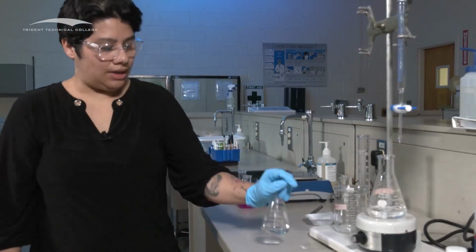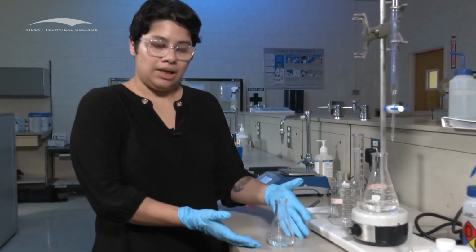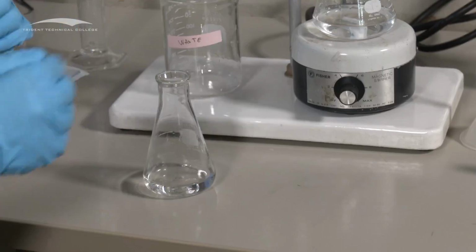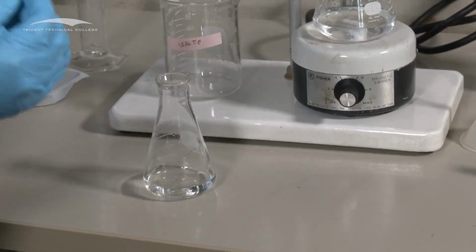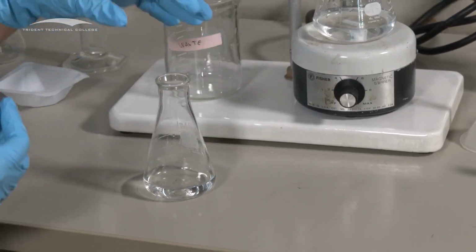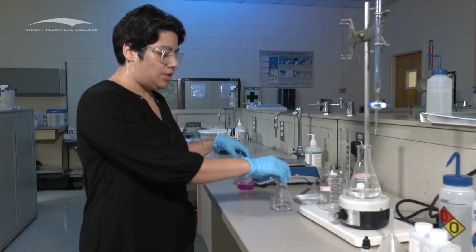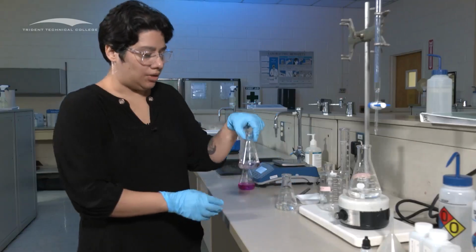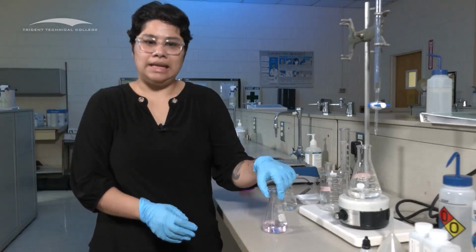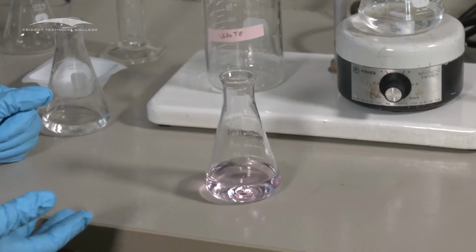You're going to see your pre-endpoint color, which looks like this, and then you're going to start seeing a change, pink by pink a little bit. You're going to start seeing a couple pink drops. And then once you hit your endpoint, which is when you neutralize, when you stop, it should look like a very faint pink, like this.